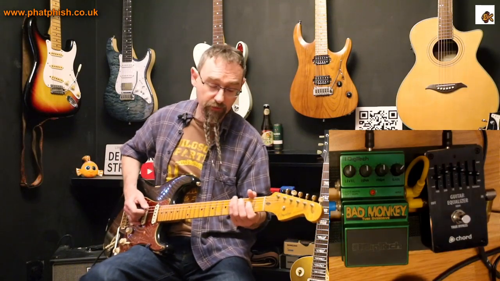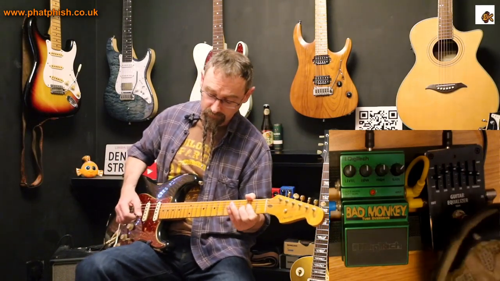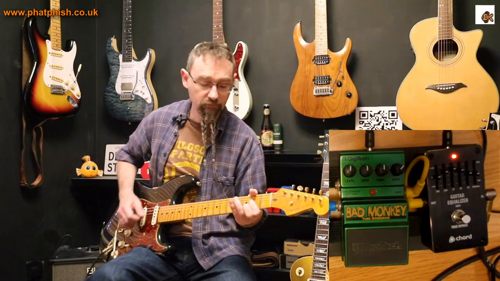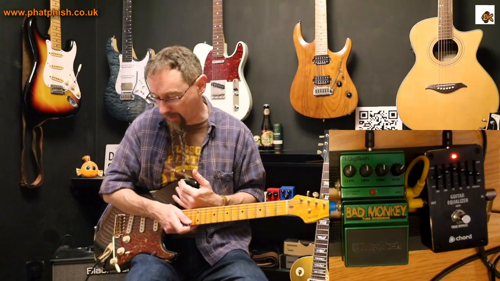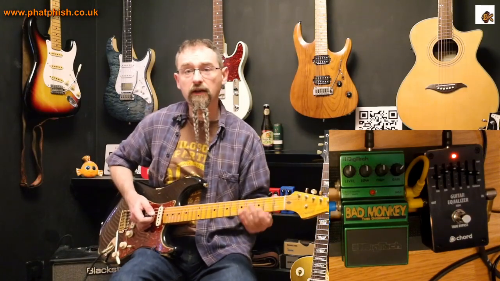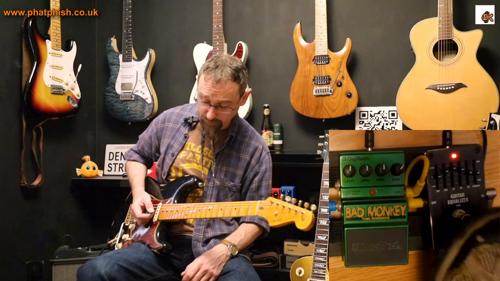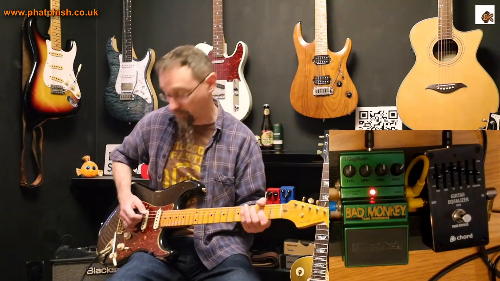So, guitar on its own. Yes, it's just fattening the mid-range out a little bit using the EQ pedal. So let's see how that sounds with the overdrive pedal. First, without the EQ.